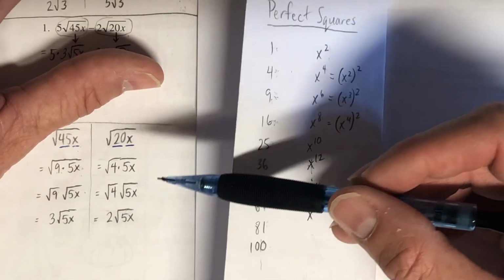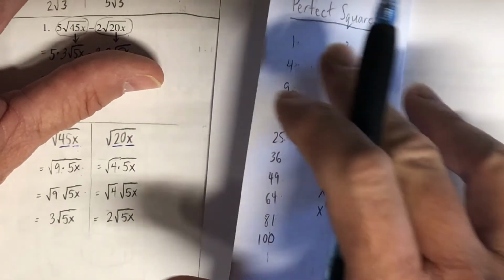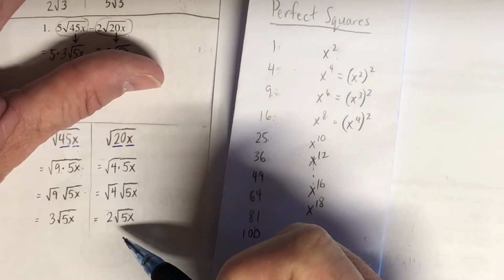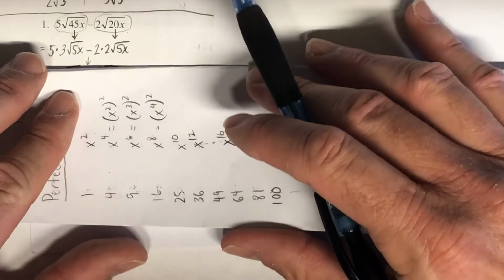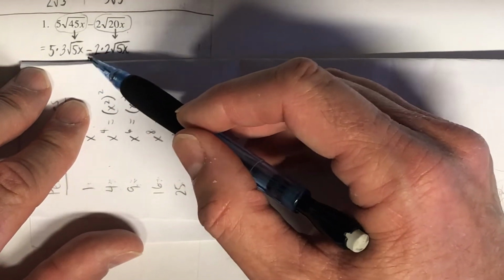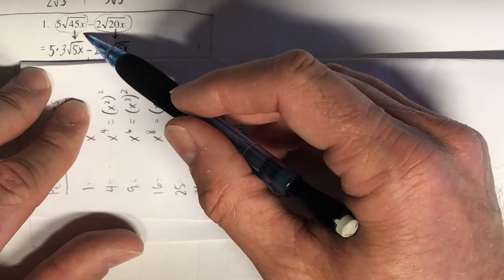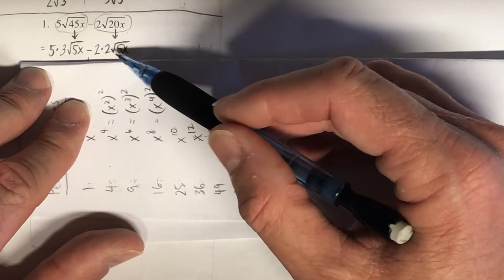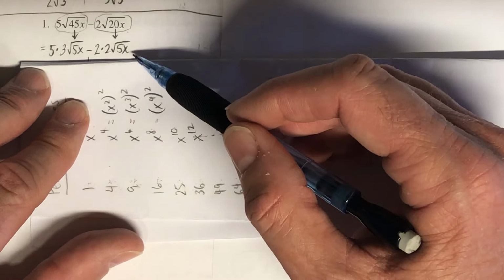Just like we did in the first two problems, after you simplify these, you then go back and plug them in. Okay. And we get 3 square root of 5x replaces the square root of 45x, and then 2 square root of 5x replaces the square root of 20x.